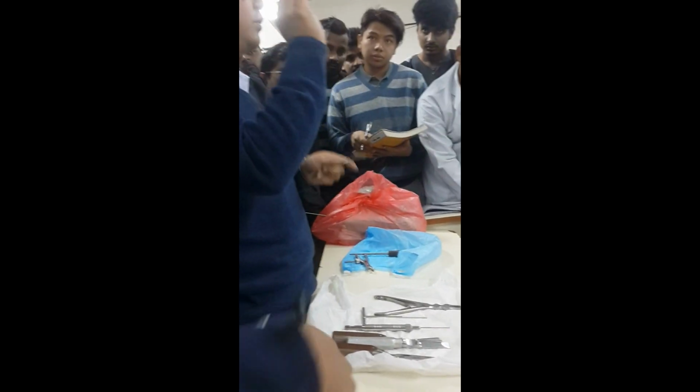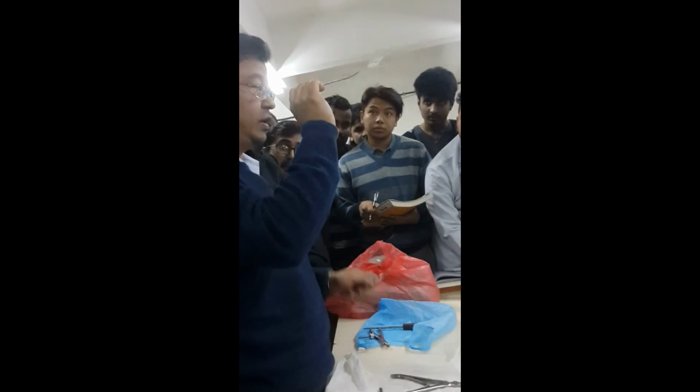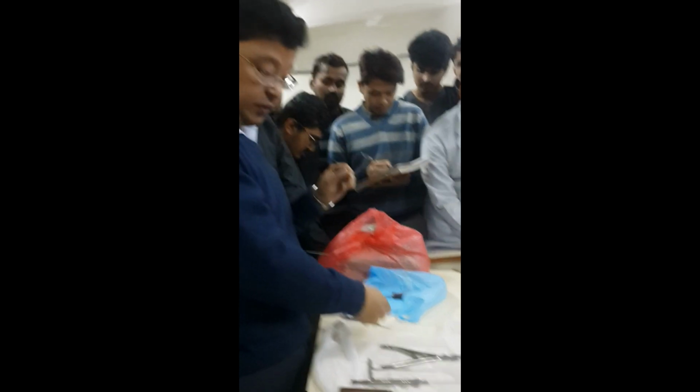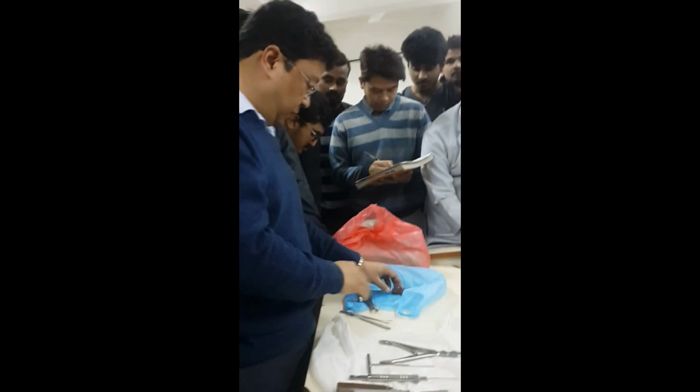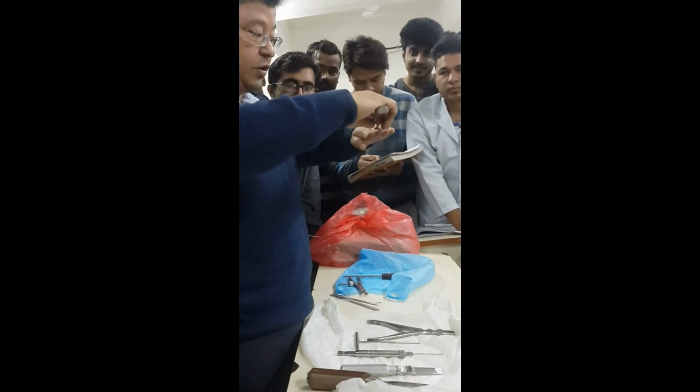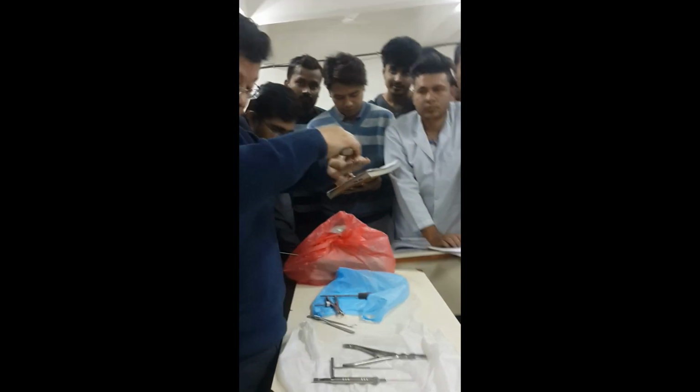And this is known as a Homans retractor. H-O-M-E-N-S, Homans retractor. So if this is a bone, you have used the periosteal elevator to lift all the muscles. Now the muscles you have to retract.